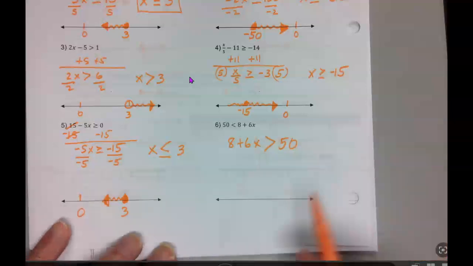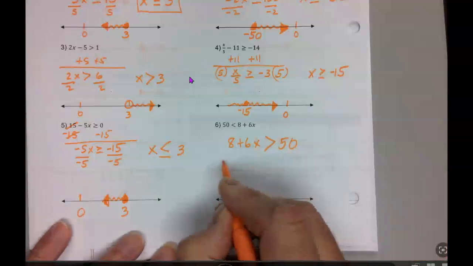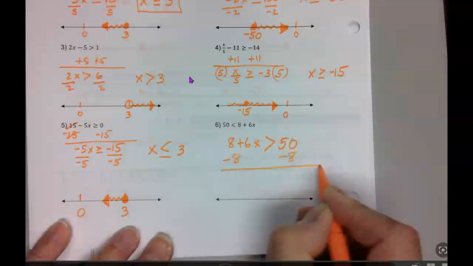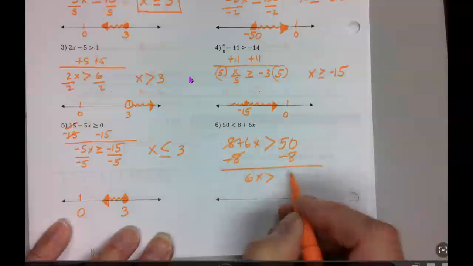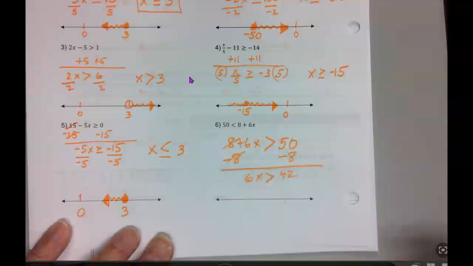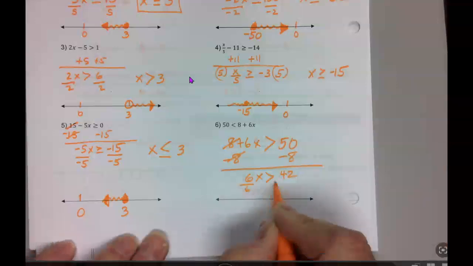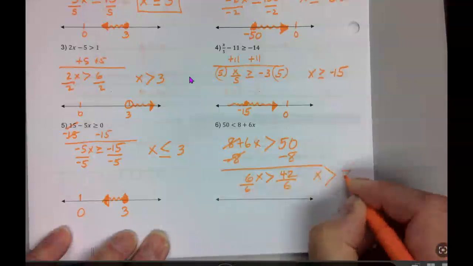Okay? So what am I going to do here to solve this one? Subtract what? 8. Cancel, cancel. What is that? 42, is that right? Then what am I going to do next? Divide by 6. So I get x is greater than what? 7.